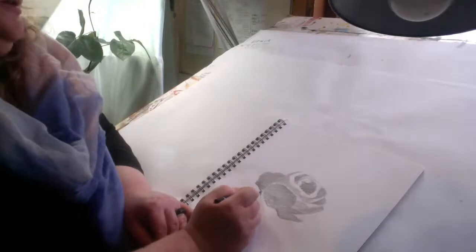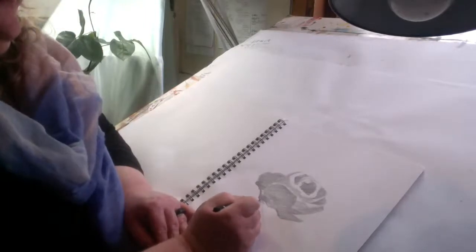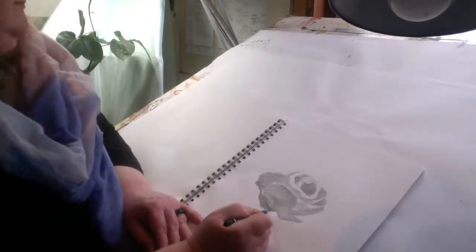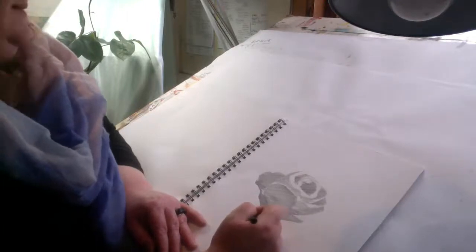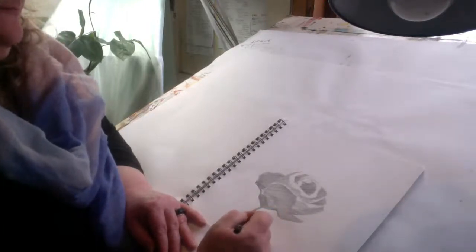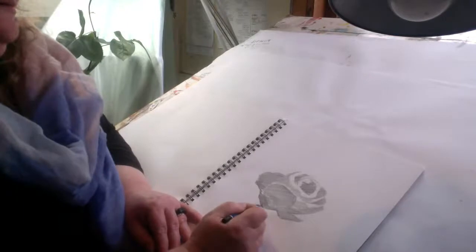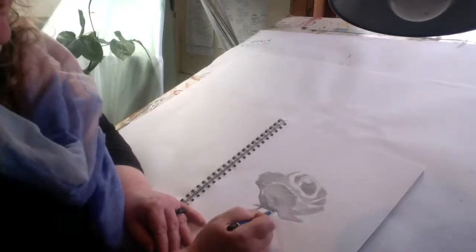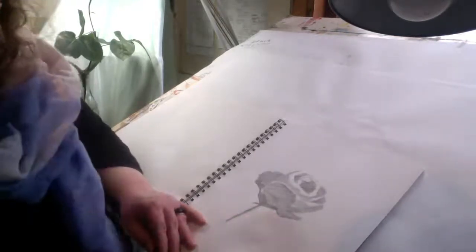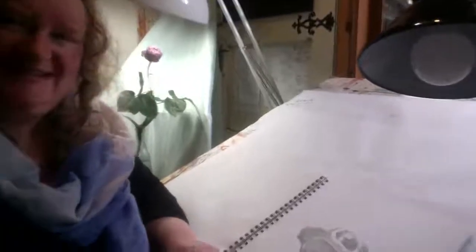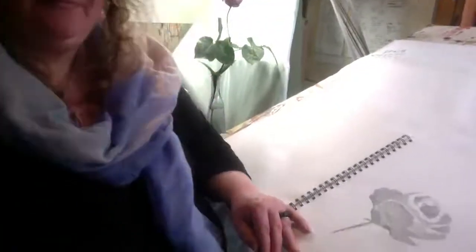I'll just finish it off before the end of the live stream. Adding the stem. And that will do just for the sake of this live stream. Yeah, that's probably a 5-minute drawing.